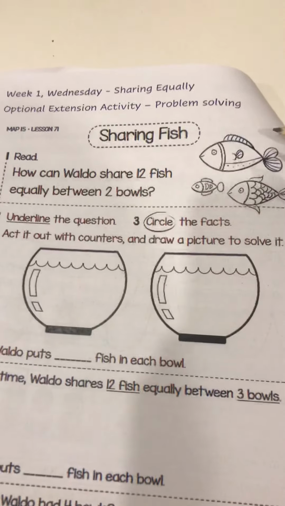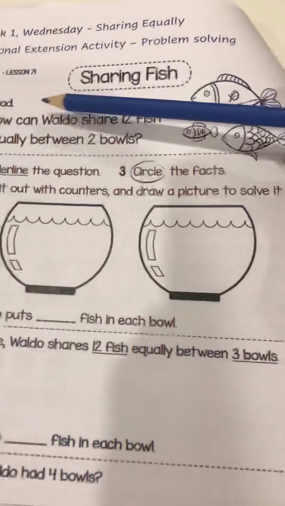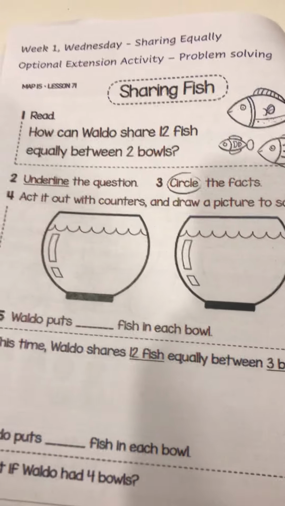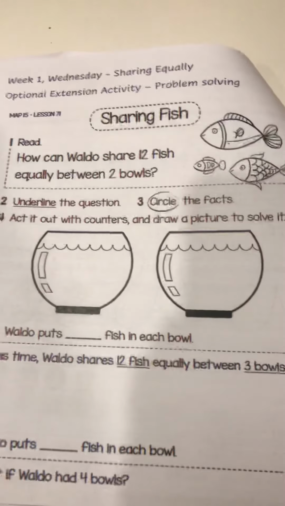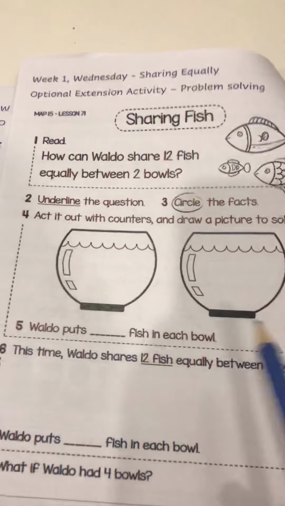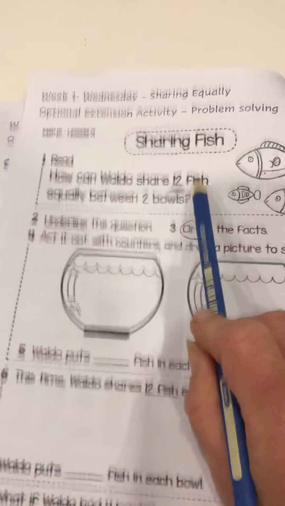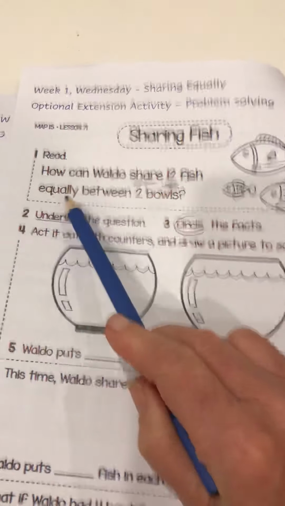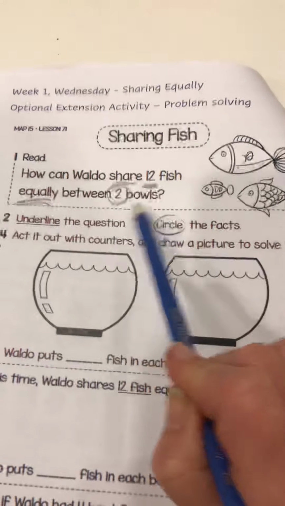But if you're really enjoying doing your maths, go for it. So this time we're looking at sharing fish. Number 1 says, read, how can Waldo share 12 fish equally between 2 bowls? So I got this resource from a year 1 pack. So if you're doing this one, you're doing pretty well. So what are our facts? We know he started with a big number 12. And we know he's sharing equally into how many groups? 2 groups. So the groups this time are bowls.